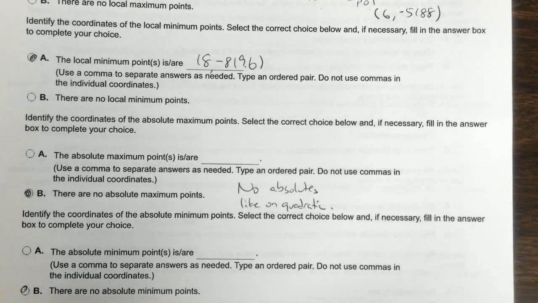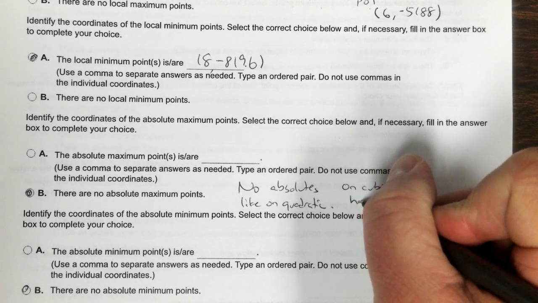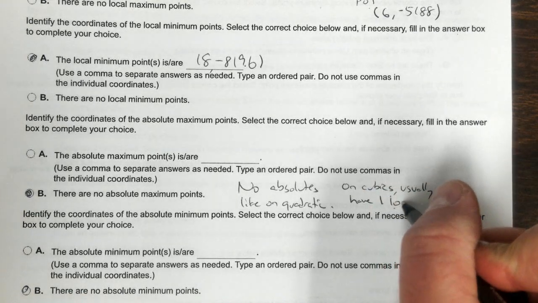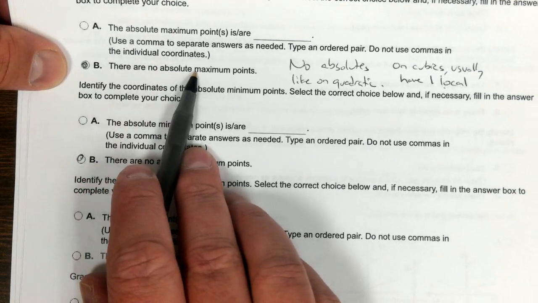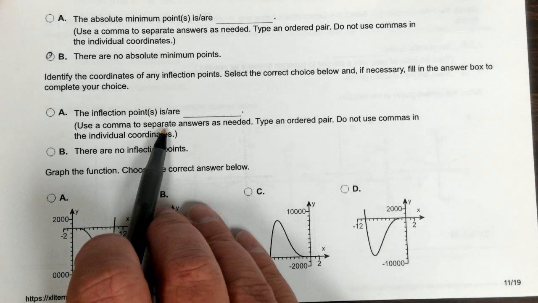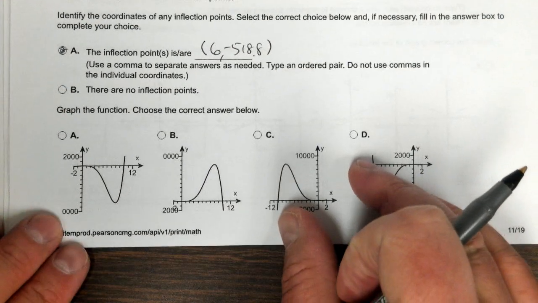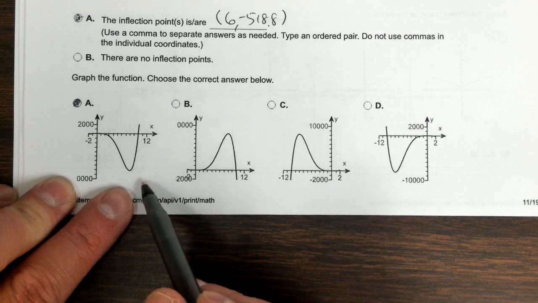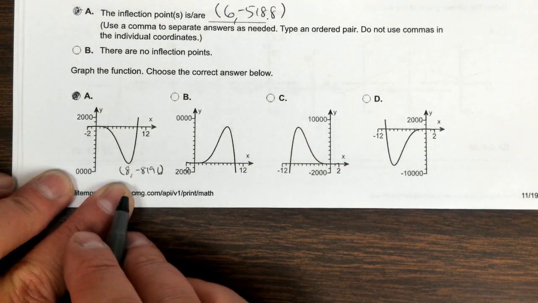Now remember, I don't want to generalize too much, but cubics usually have either one absolute minimum or maximum. Actually, let me not generalize. You usually have one local min or max. Anyway, let's say this is no absolute max, this is no absolute min. Then we already figured out our inflection point was 6, negative 51.88. And that's the A graph, where it had a really low value down here for 8, negative 81.96. So that's how you know what graph it would be.